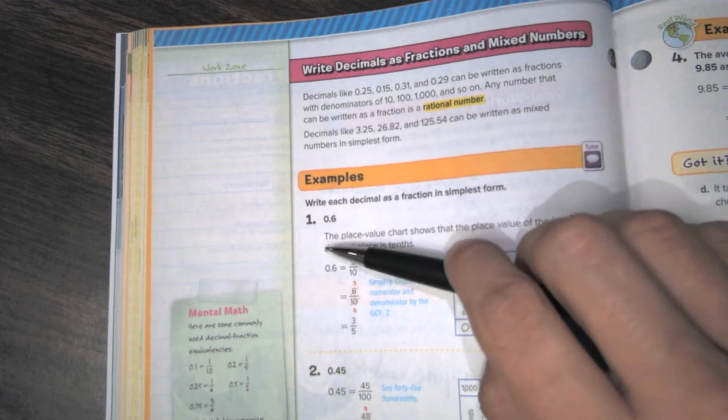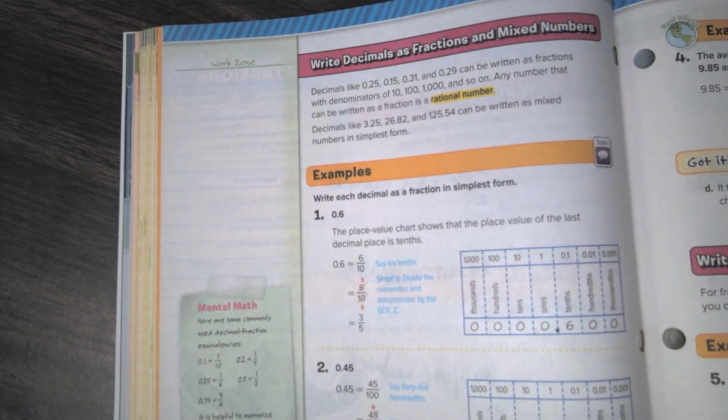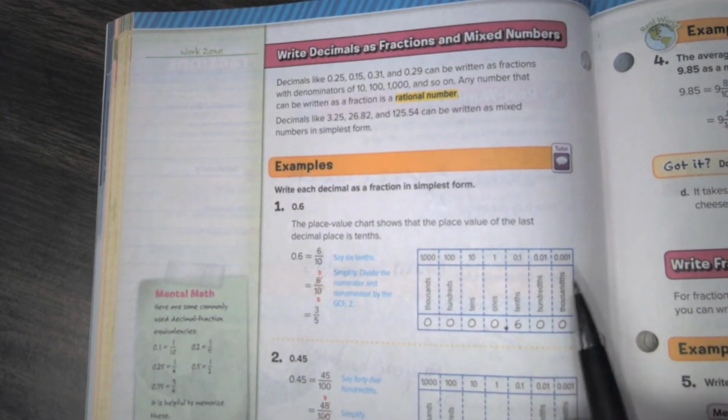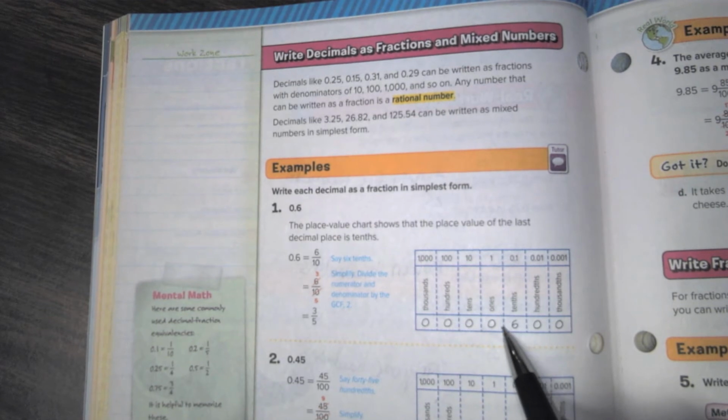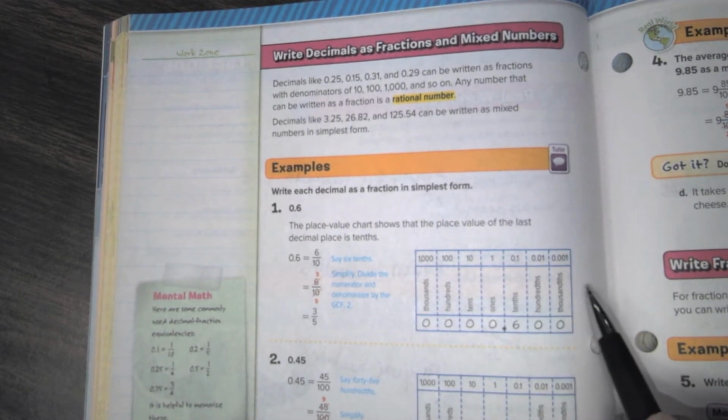Example number 1, we have 0.6. That is read as 6 tenths. If you look at place value, which they've already set up for you, anything after the decimal is tenths, hundredths, thousandths, ten thousandths, and so on forever.